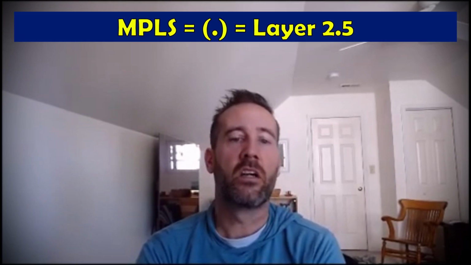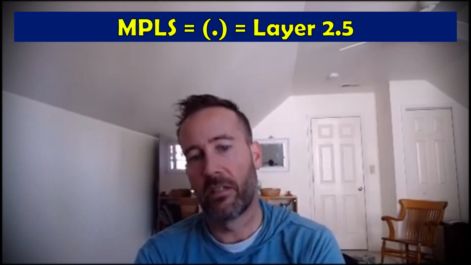But that kind of tripped me up. So I think about MPLS. It almost sounds like pimples. Pimple is what? A little dot. It's the only thing that has a layer 2.5. It's the only layer with a dot in it. Pimples, dot.